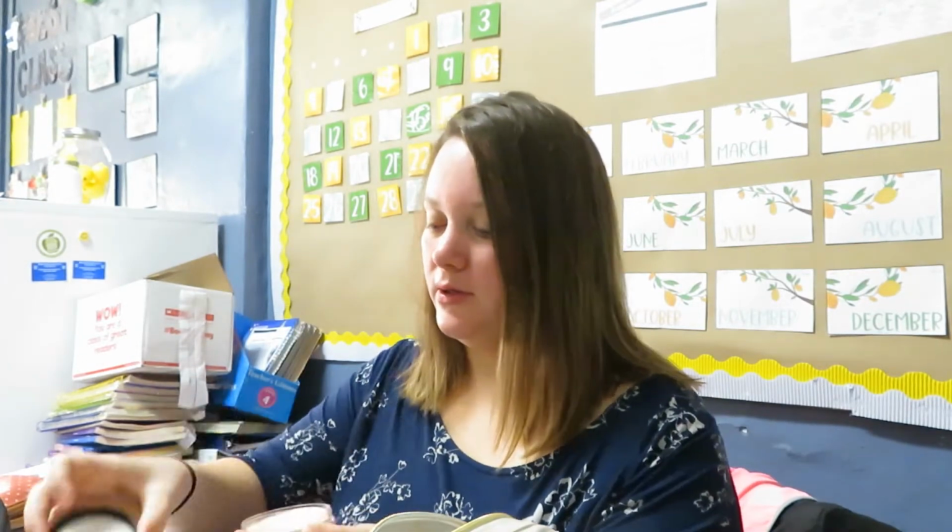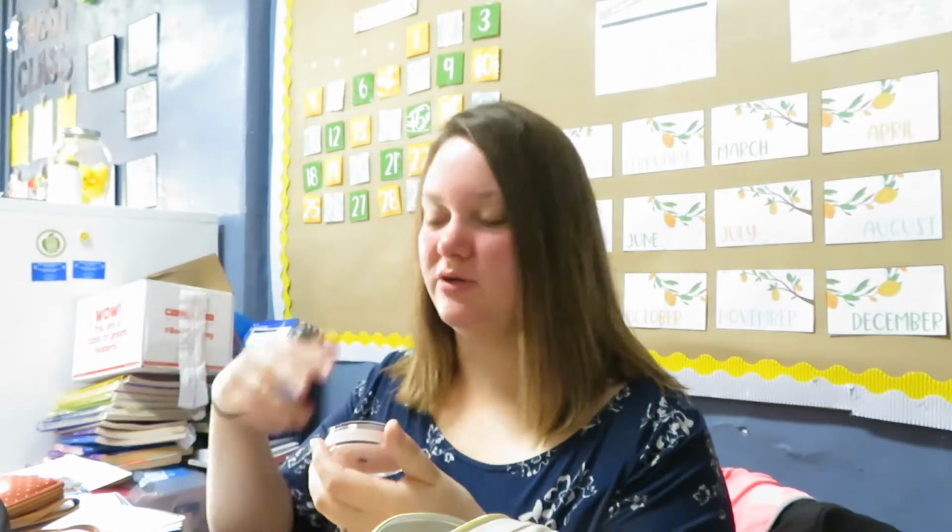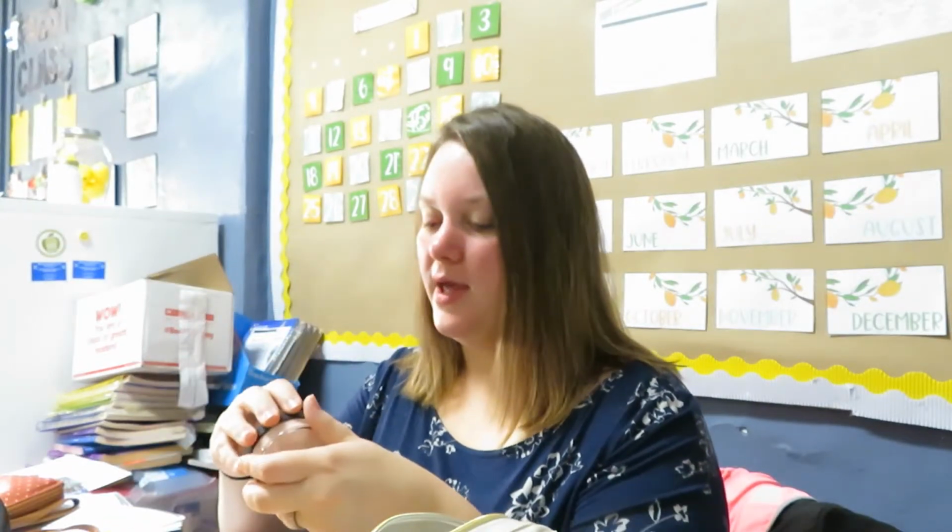So we just did a Kagan strategy, which was a fade and pick. And if you don't know what a fade and pick is, I just take a worksheet that has like 10 problems, and I cut them into strips, and the kids get the same worksheet. So one's for the strips and one's for them to record on.